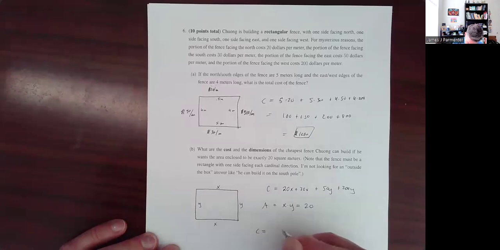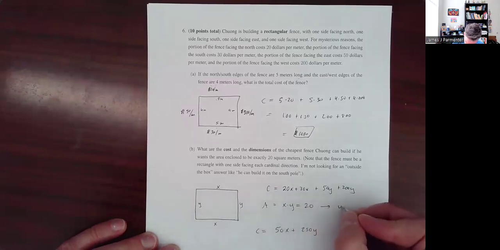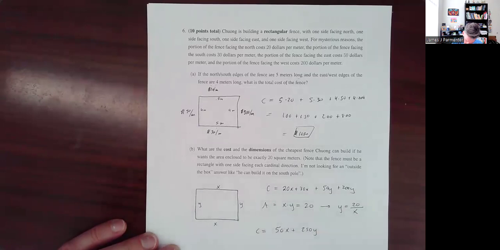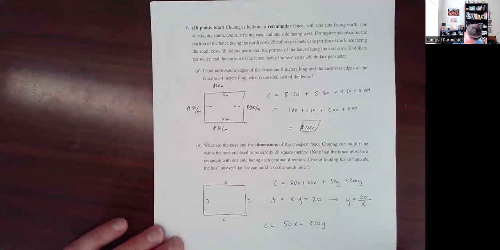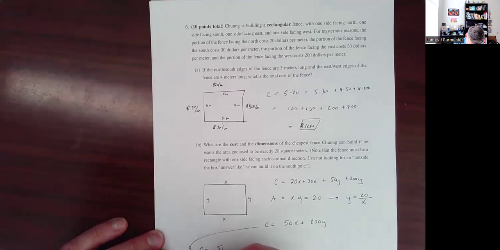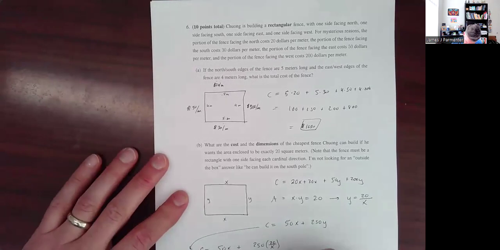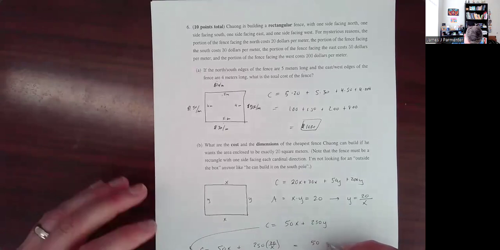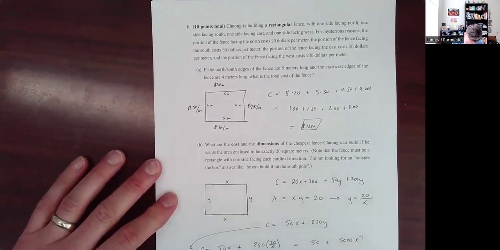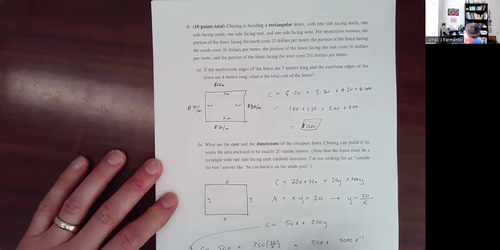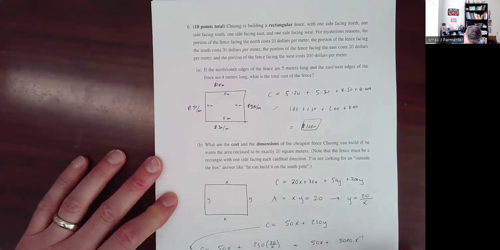So we're going to use that constraint to plug something back into the cost. Let's simplify the cost equation. It's going to be 50X plus 250Y. And we can also say that Y is equal to 20 divided by X. So then this cost equation becomes 50X plus 250 times 20 divided by X. That's going to be 50X plus 5,000 X to the negative 1. Take the derivative: 50 minus 5,000 X to the negative 2. So we end up getting 50 minus 5,000 over X squared equals 0.